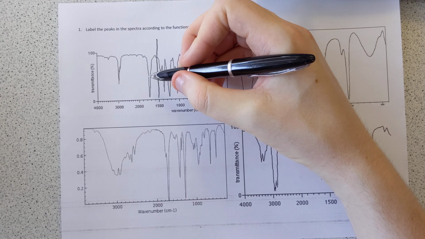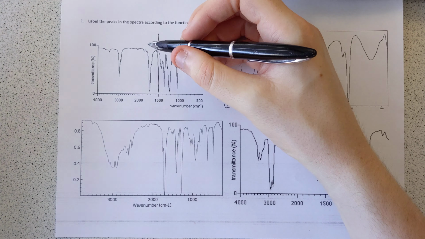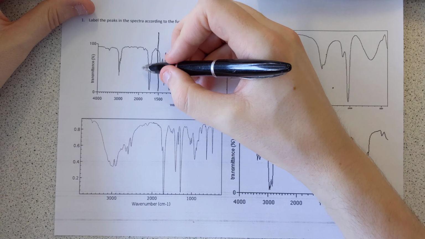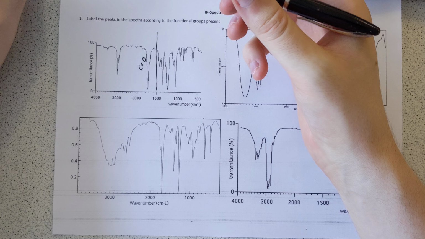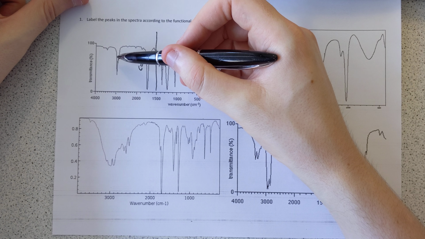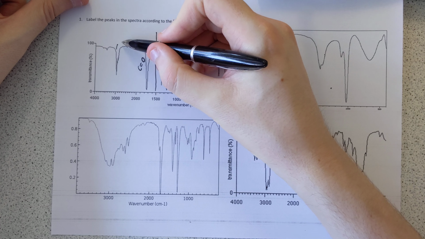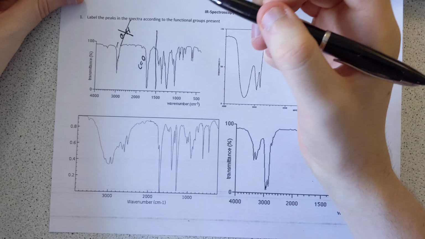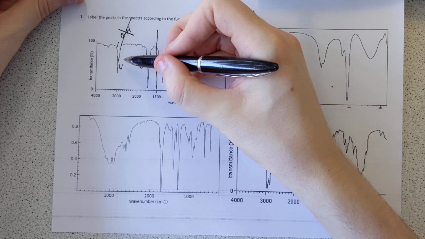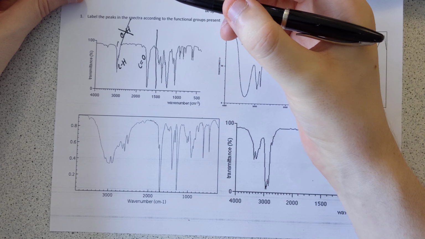So this first one here is just over 1700, so about 1720, so that is very distinctly a carbonyl peak, so we know it's got that C=O double bond. Now what some people have made the mistake of is that they've misassigned this as an OH peak. This is not an OH peak. This is a CH, so there's CH bonds.